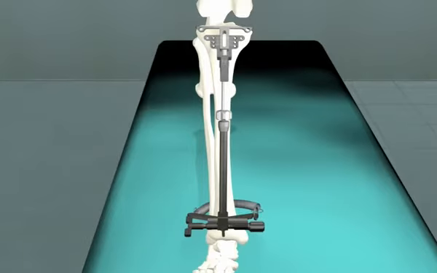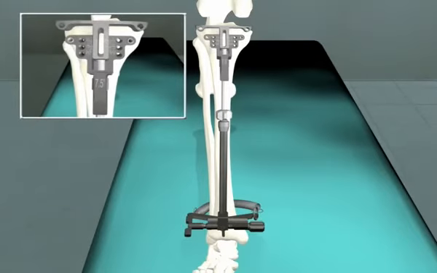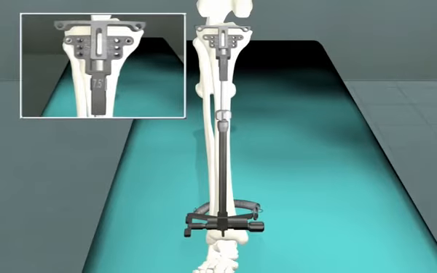Once the strap is connected, the proximal portion of the guide can be raised or lowered using the alignment rod, and the guide should be placed in the frontal plane to be perpendicular to the frontal plane axis.